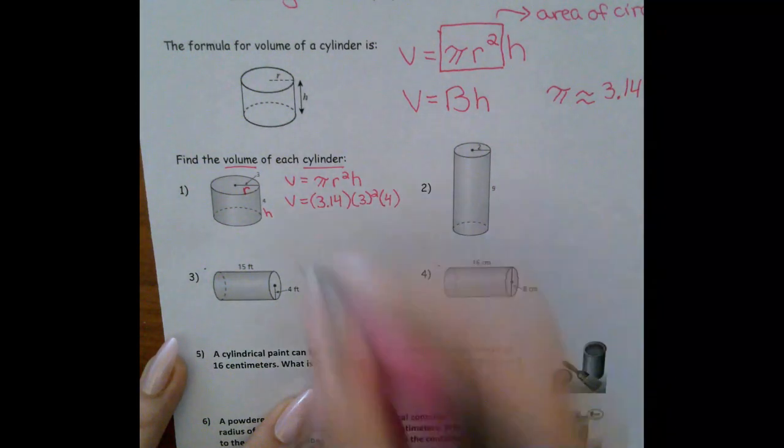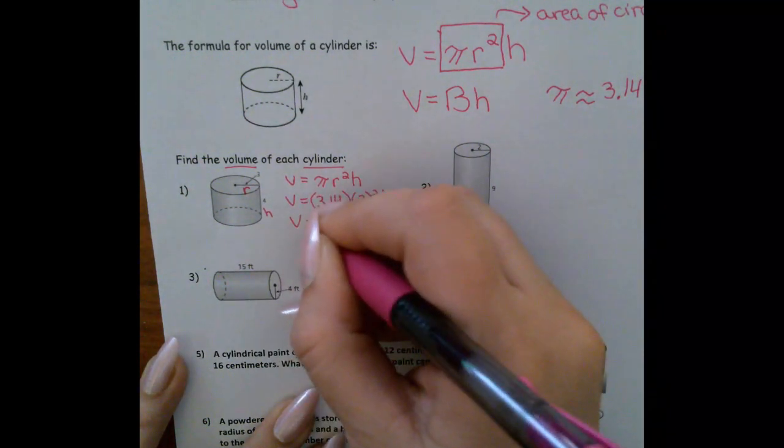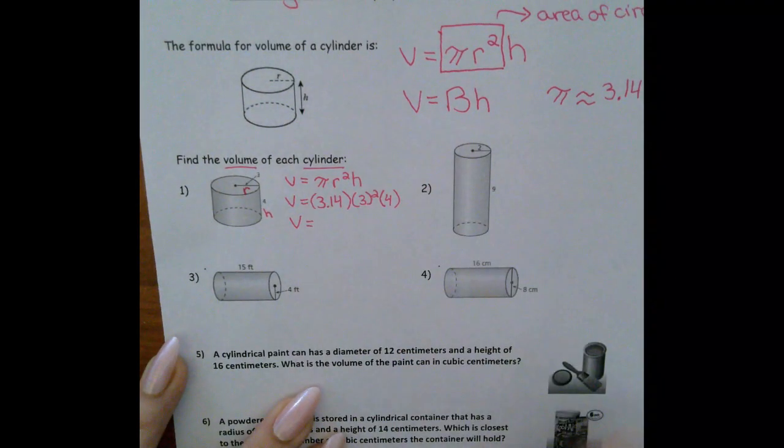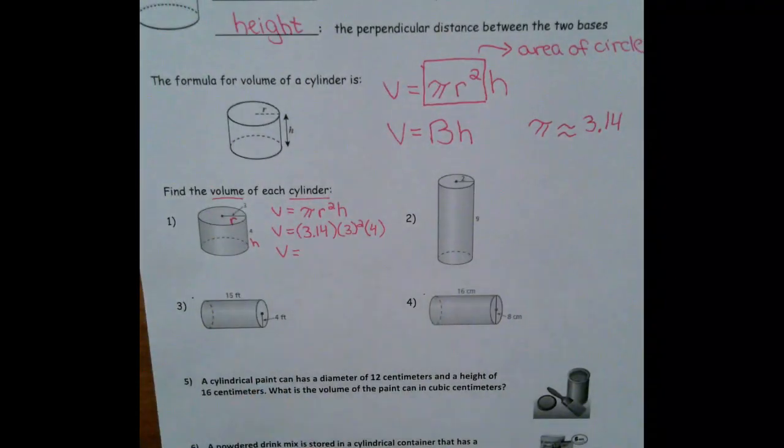Now, the great thing about when we're doing our notes, or you're doing an entire worksheet that is practicing the same skill, you really can just put your formula in one time, and then you can just change your radius and your height. So using that replacement value option can save you some time if it's the same thing you're doing over and over again.